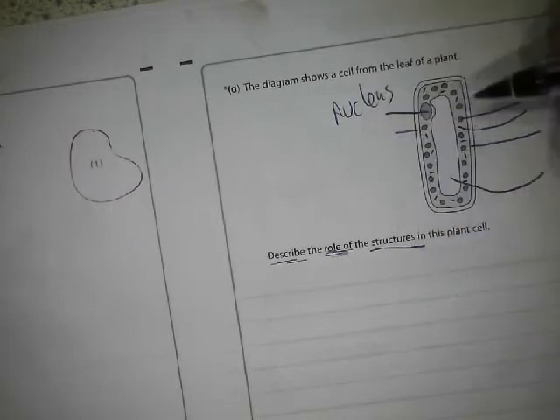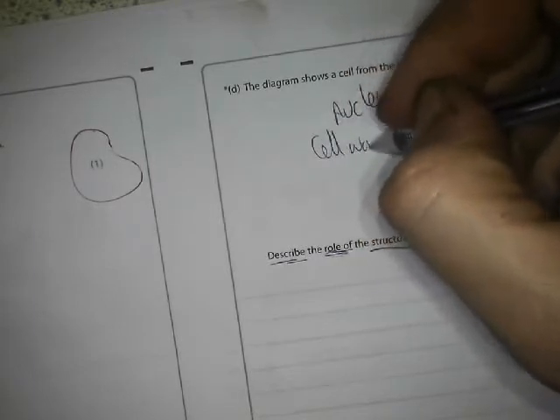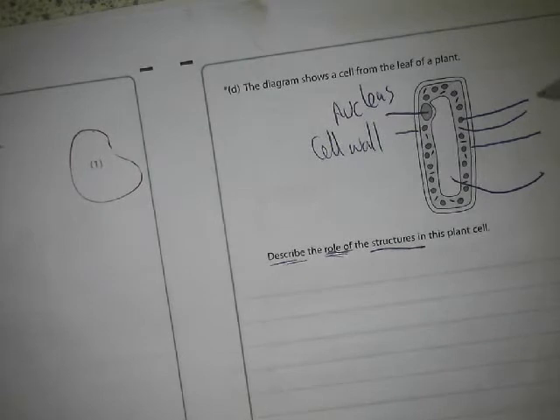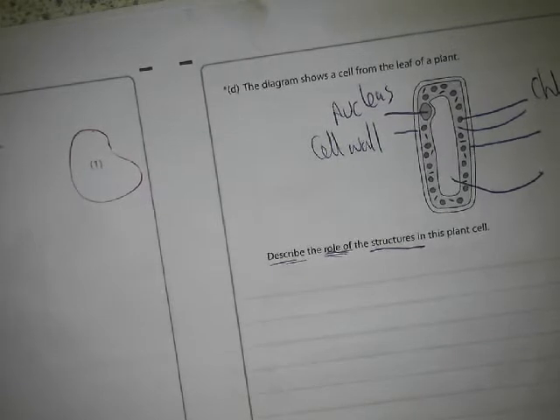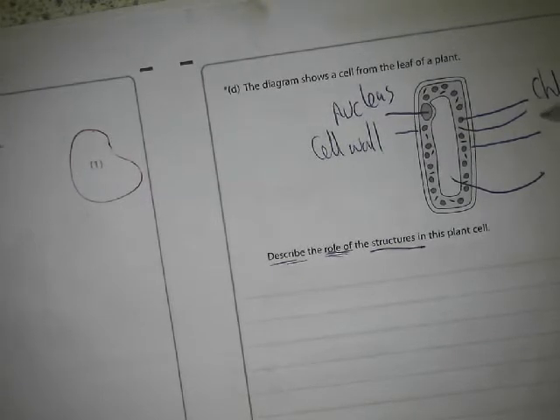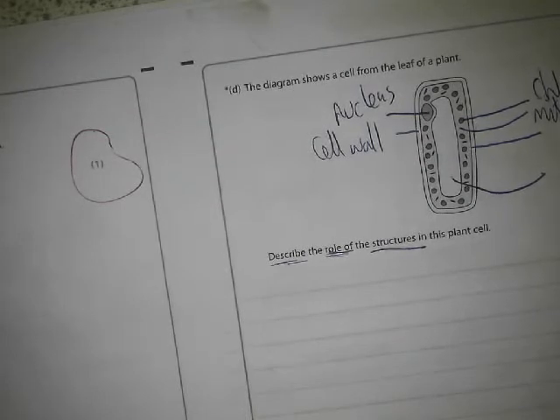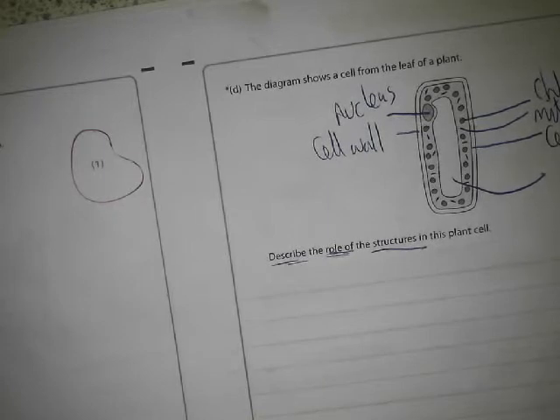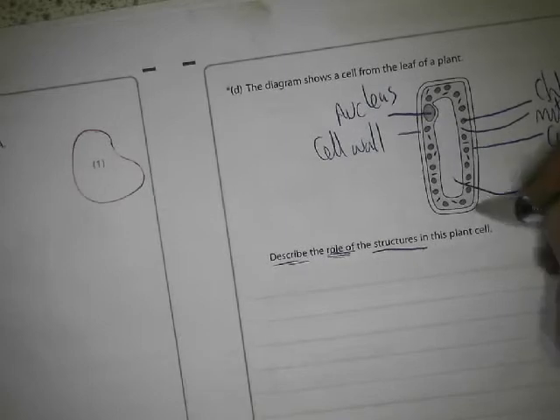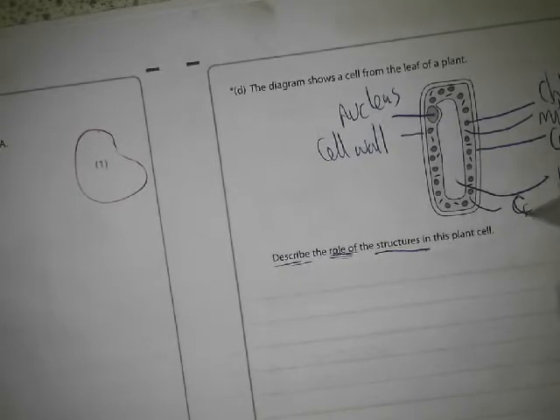Nucleus, cell wall, chloroplast, mitochondria, cell membrane, vacuole, and we've got cytoplasm as well.